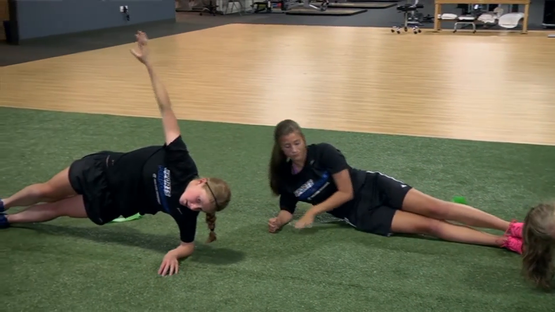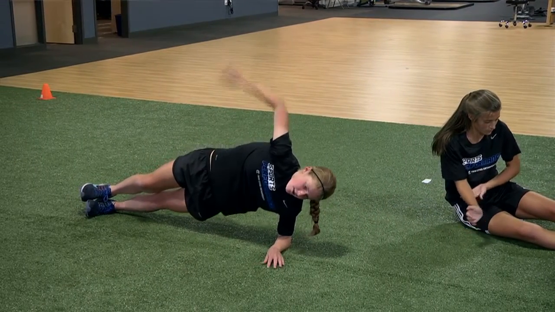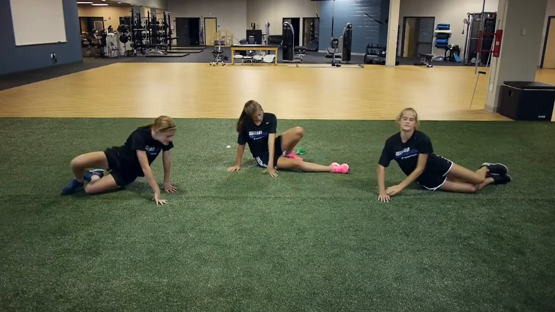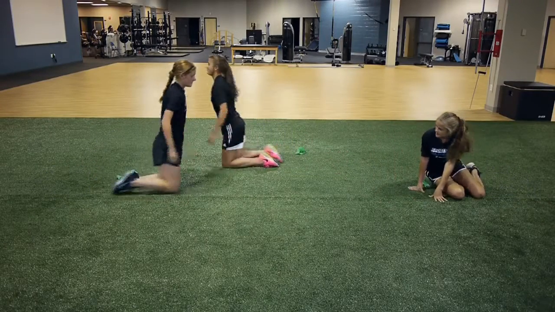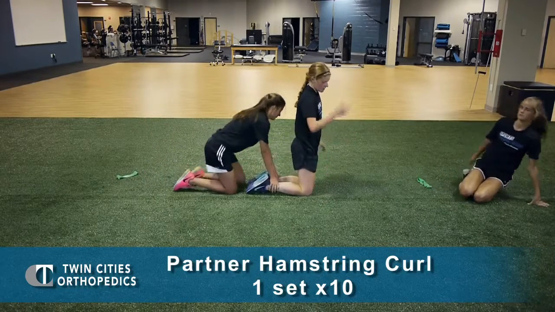Same principle applies. You just want to do this for 15 to 30 seconds each side. You can relax. Good. Next exercise we're going to do is a partner hamstring curl. This can be a difficult exercise to execute, so you want to make sure that you are doing it properly with a partner holding your heels in place.